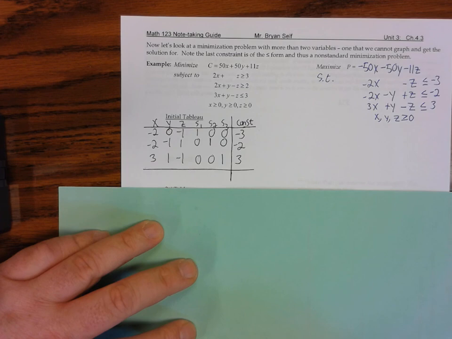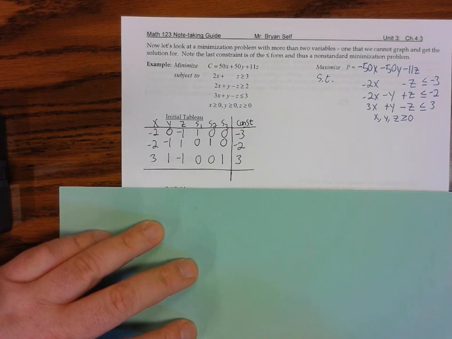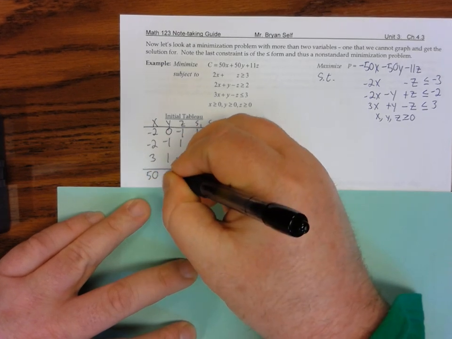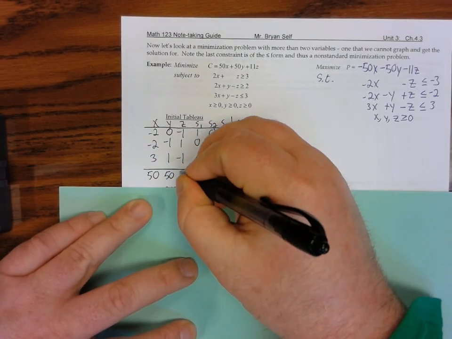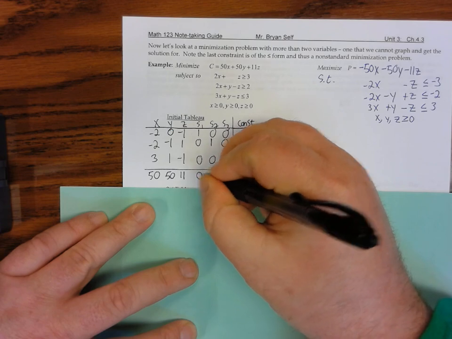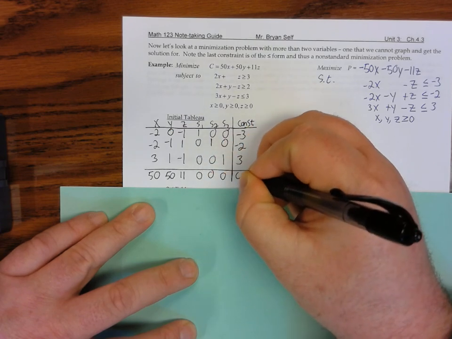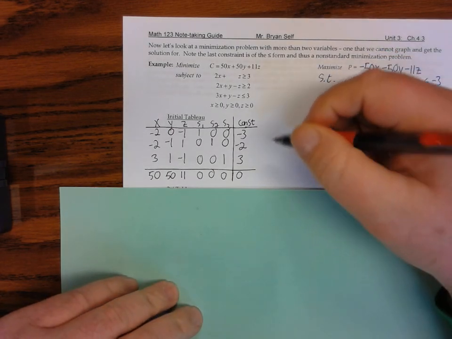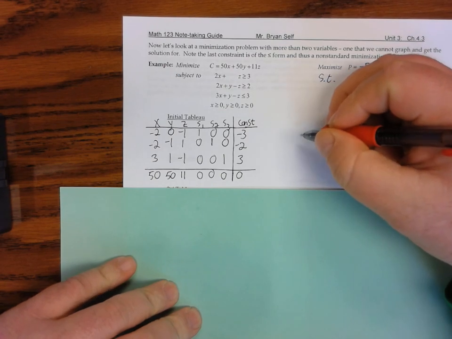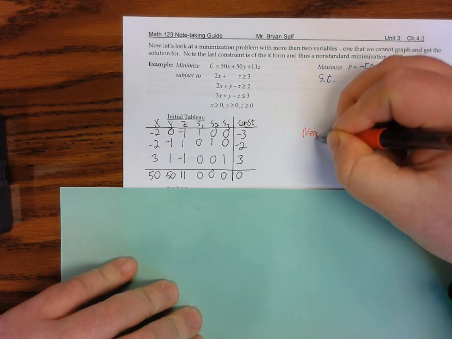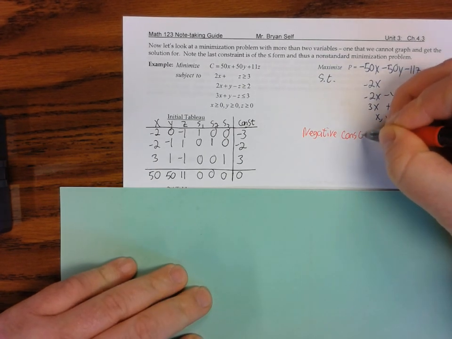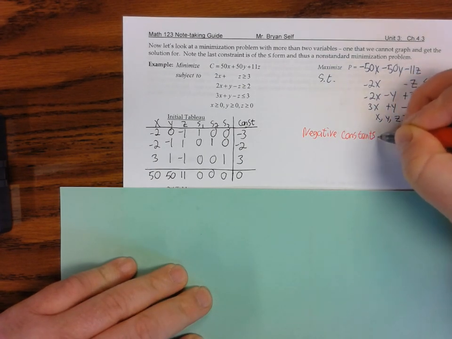At the bottom goes the objective function, bring everything over to the same side as p. So 50, 50, 11, 0, 0, 0, 0. You'll note we do have a negative constant, 2 of them actually. Negative constants. Go through our negative non-standard.